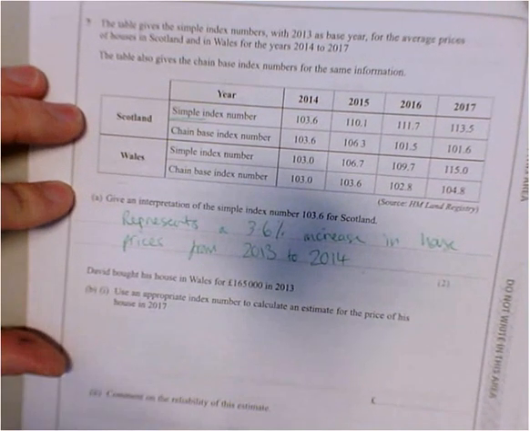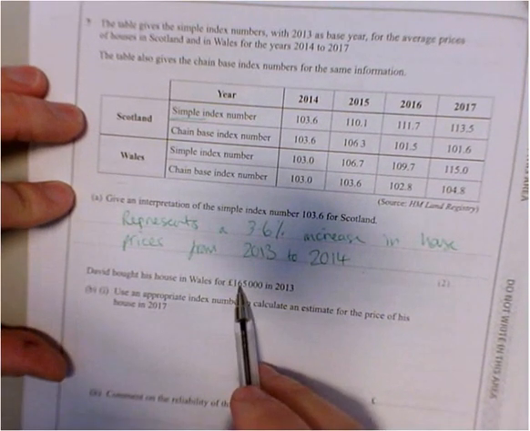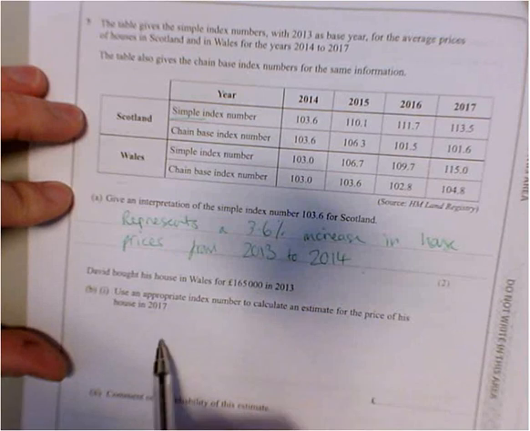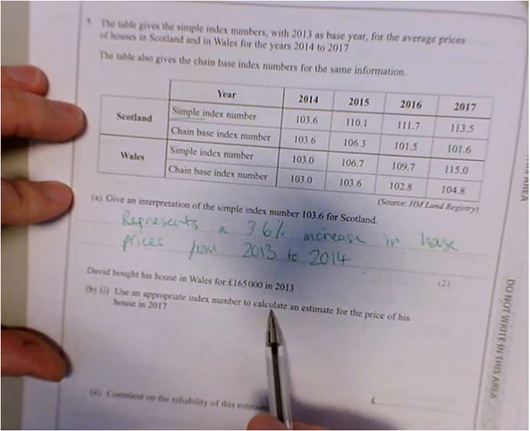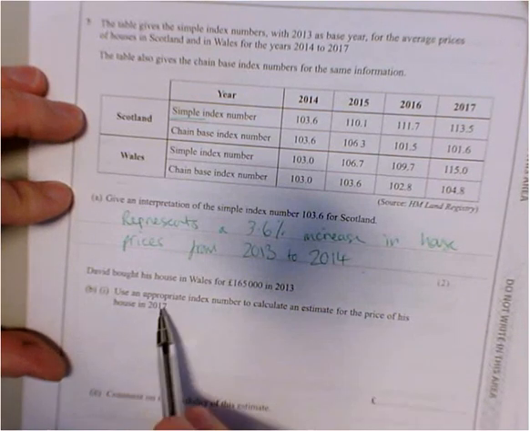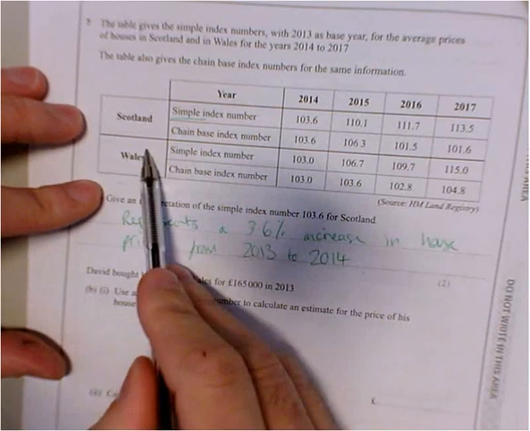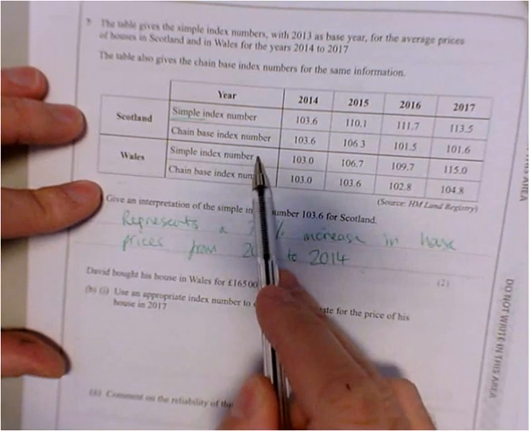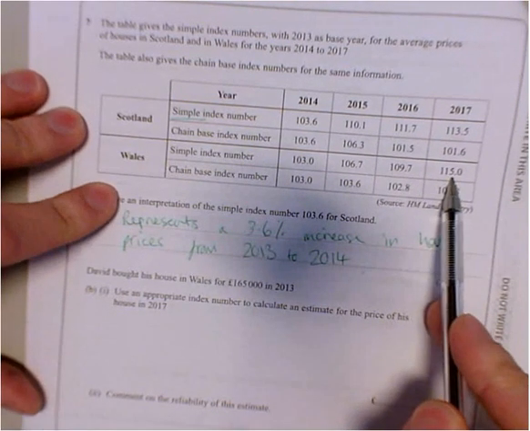David bought his house in Wales for $165,000 in 2013. Use an appropriate index number to calculate an estimate for the price of his house in 2017. So Wales, 2017, it's gone from 100% to 115%.